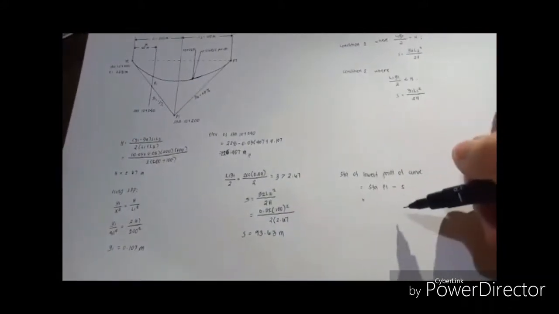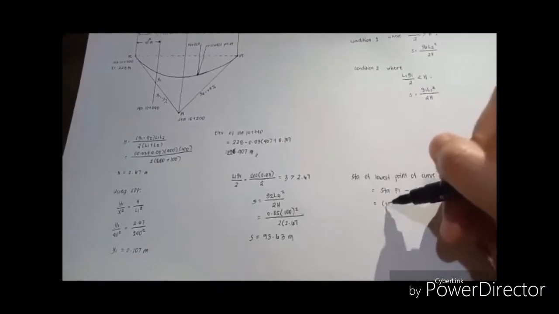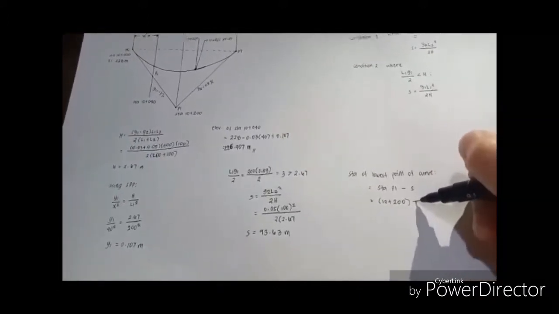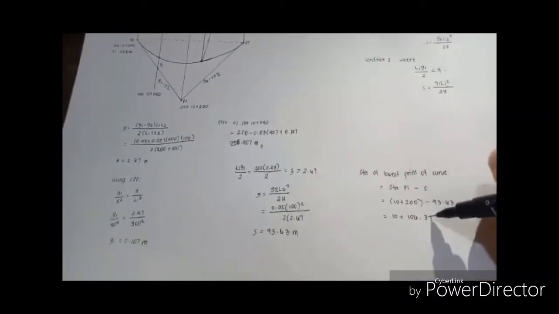So, masosolve natin yung lowest point of the curve. So, station PI minus S. So, station ng PI is 10 plus 200 minus S, which is 93.63 meters. So, the station of lowest point of the curve is 10 plus 106.37. And that's it.